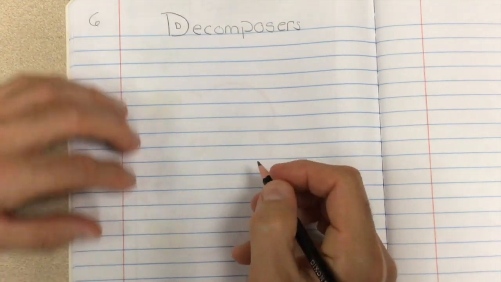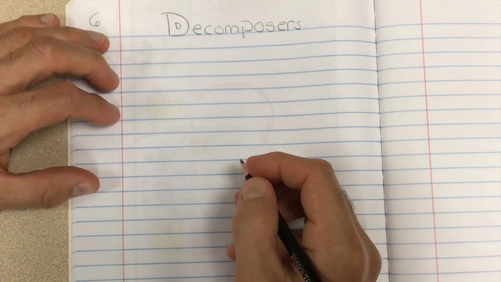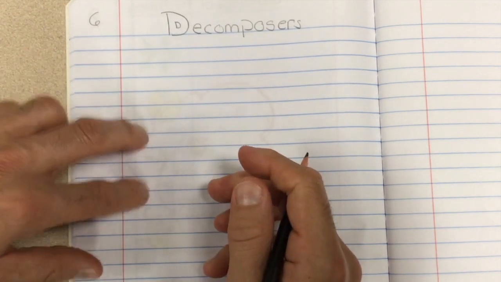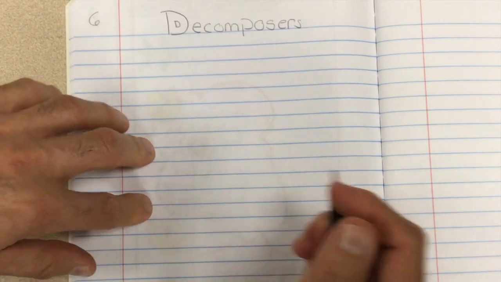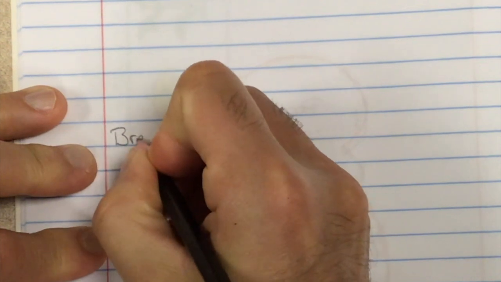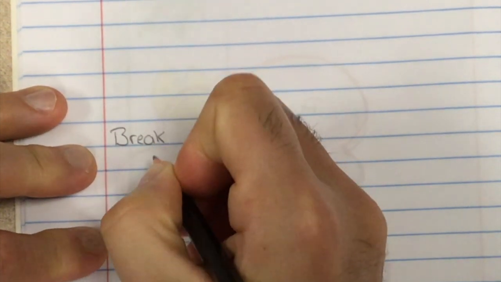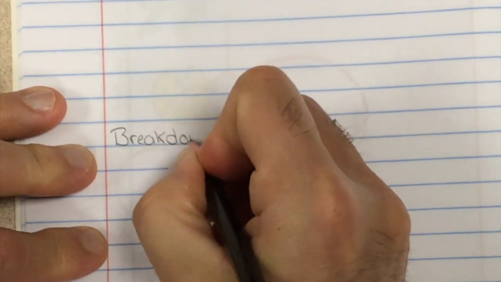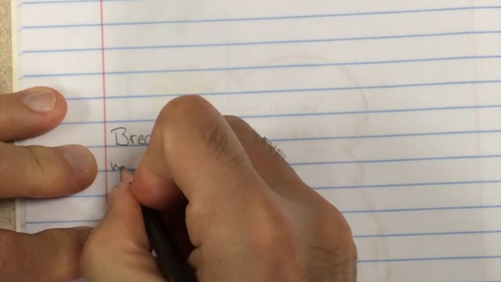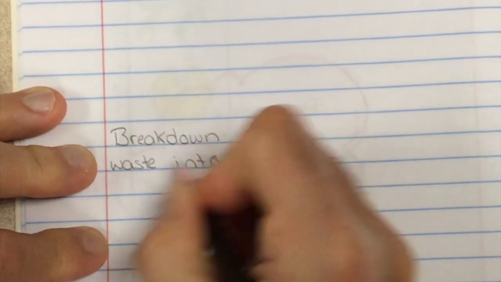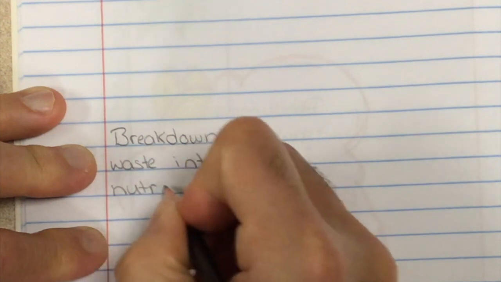Okay, so the first thing I'm going to talk to you about is what decomposers do. You want to start on the left-hand side over here to give yourself some room because we're going to be writing like 3 or 4 things around here and filling up the page. They break down, and we don't say decomposers eat because they don't really eat. They break things down. They break down waste into nutrients.